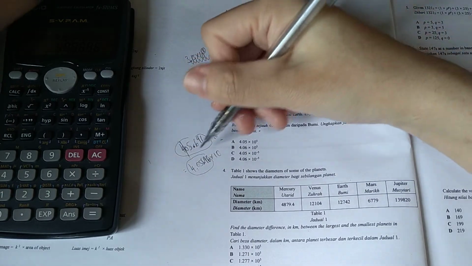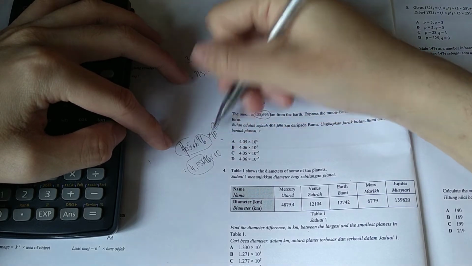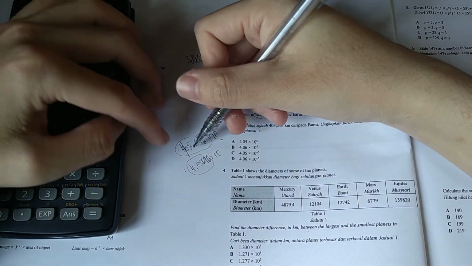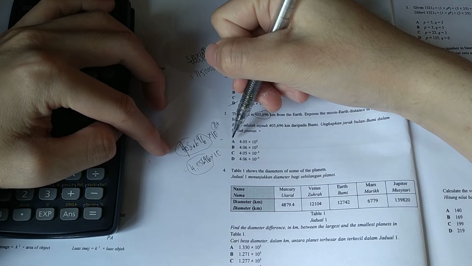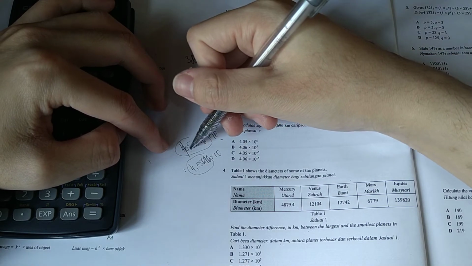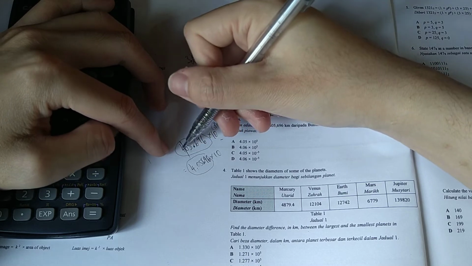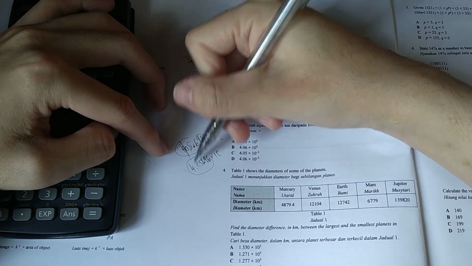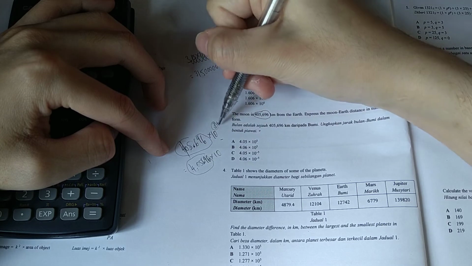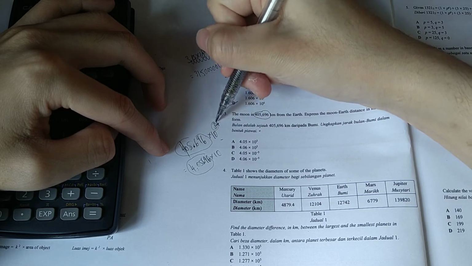It's easy to remember. If here smaller, here bigger. If here bigger, here smaller, alright? It cannot be that here gets smaller and the 10 power also gets smaller. Not like that. If here gets smaller, here must get bigger. So the number here is getting smaller, obviously, because 405 point something, now you change to 4 point something. So the power needs to get bigger. That's why I write plus here.